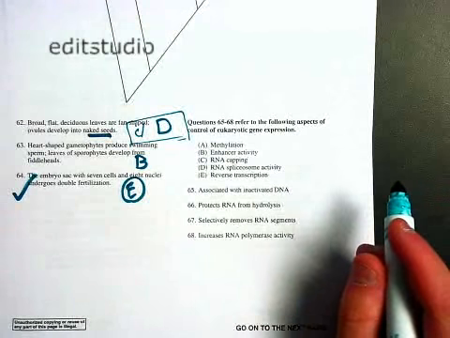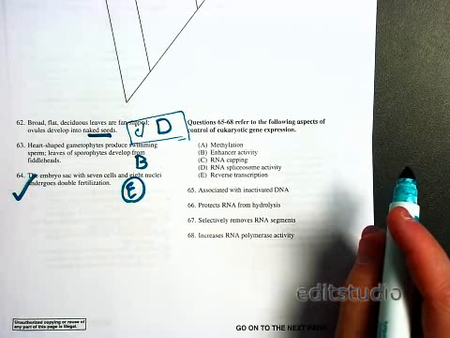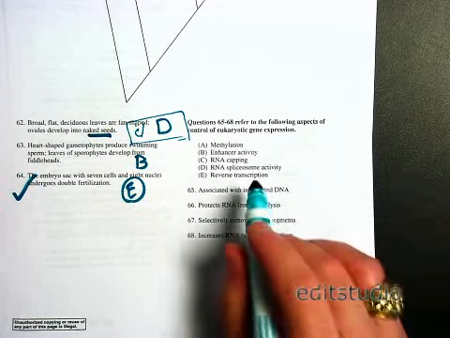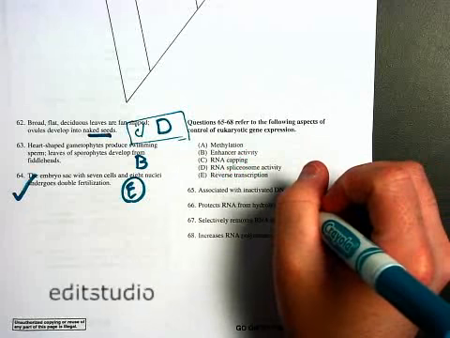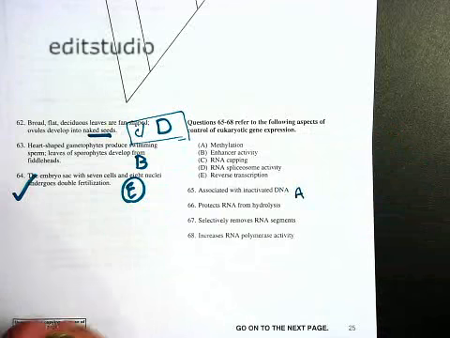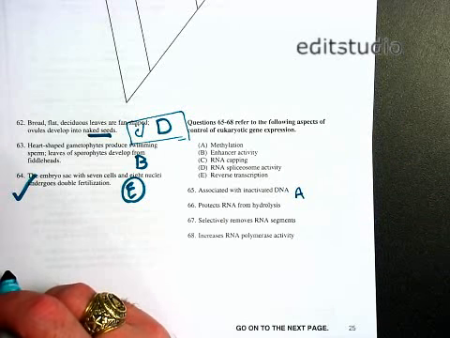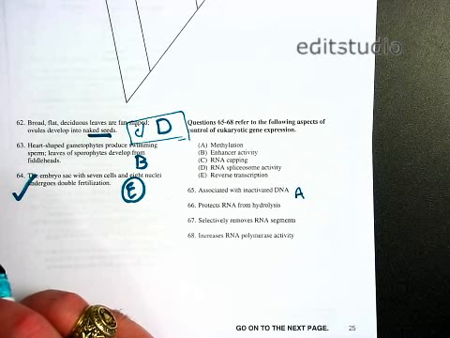Associated with inactive DNA. So basically the turning off of DNA. How do we turn off DNA? I'm looking at all these answer choices, and the only option that I see that could even make sense is going to have to be A. And methylation does turn off the DNA. Remember, it's acetylation that turns on the DNA, right?